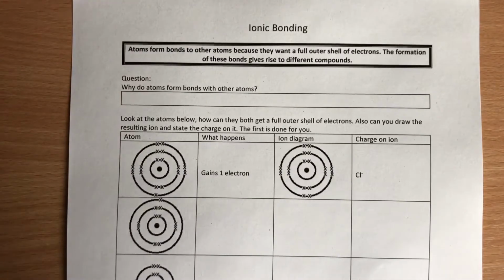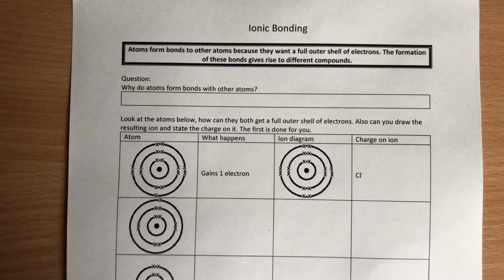In this video, we're going to look at an introduction to ionic bonding, particularly the formation of ions and how atoms form ions. First off though, let's talk about bonding, and this is absolutely key to pretty much every part of bonding in chemistry. The question: why do atoms join together to form compounds? Why do they bond together?